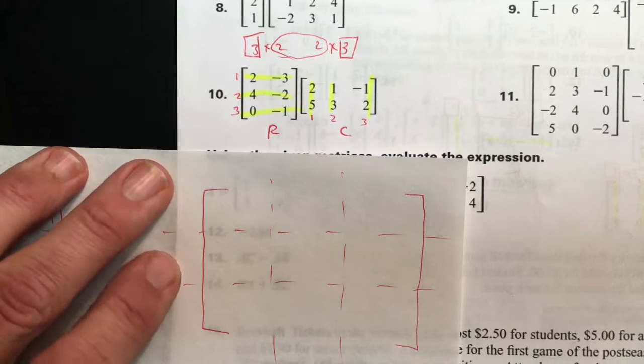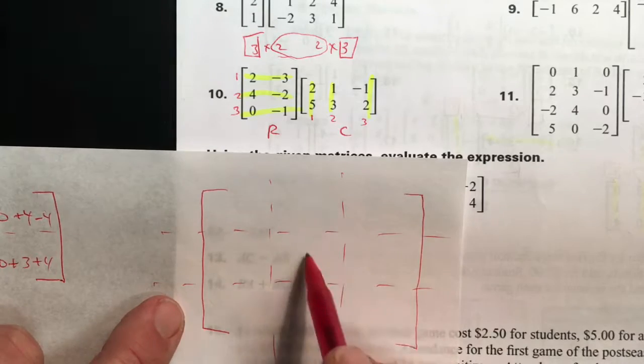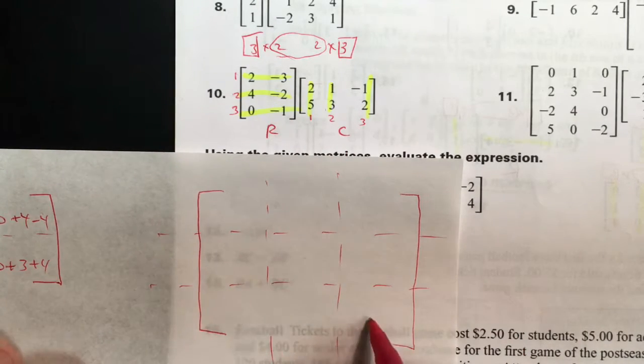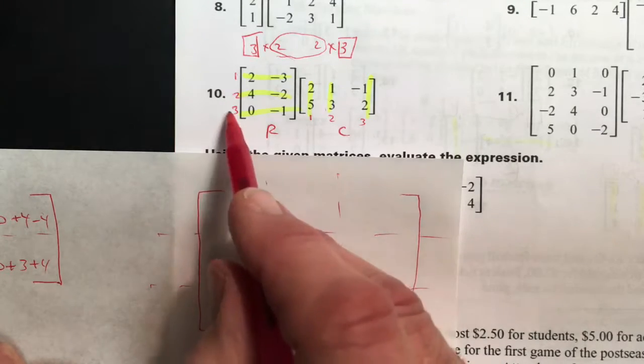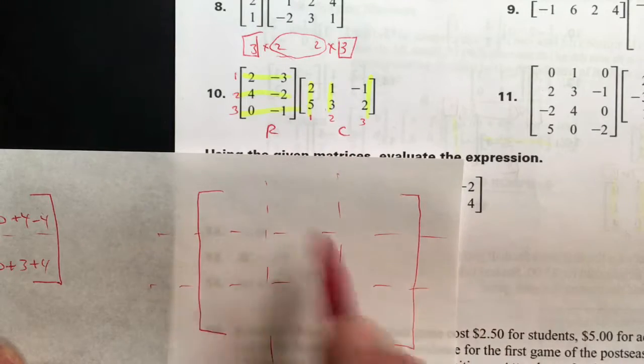Hopefully that shows up for you. 3 by 3. So again, this is row 2, column 2, so I'll be using row 2, column 2 to find this answer. If I wanted this one, it's row 3, column 3. Here's row 3, column 3. So they kind of correspond to the answer.